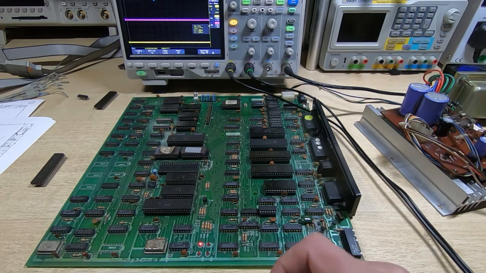So in the next video what we'll do is we'll hook the logic analyzer back up and see what the test is actually trying to achieve. But we're certainly getting a lot further now.